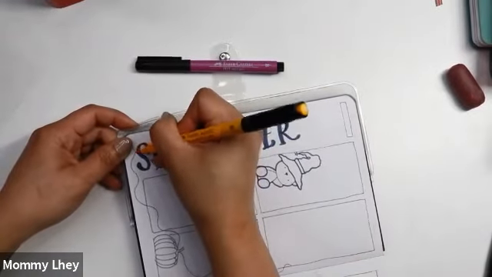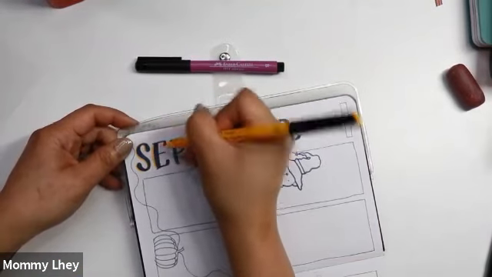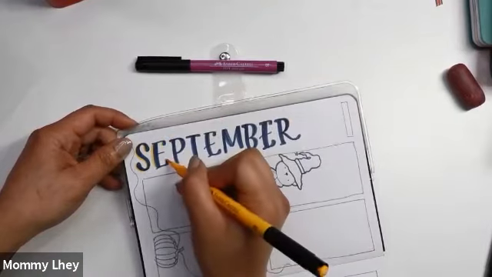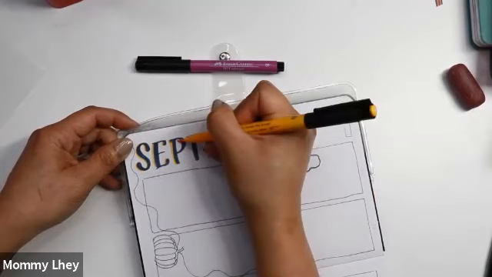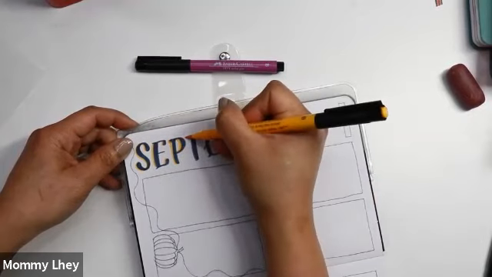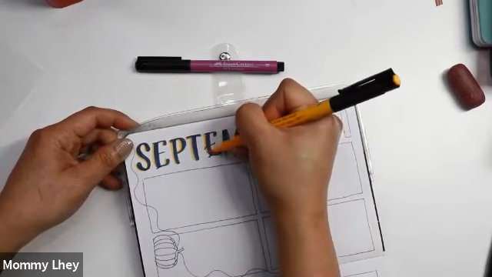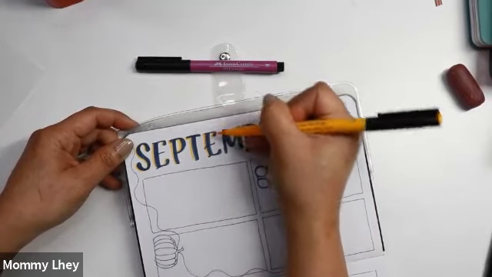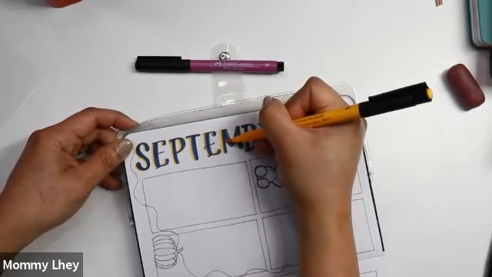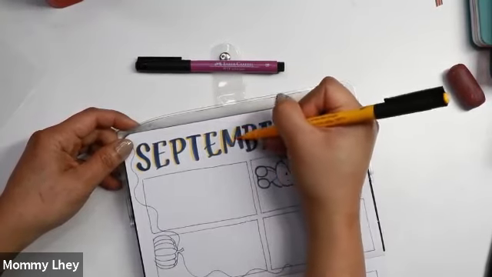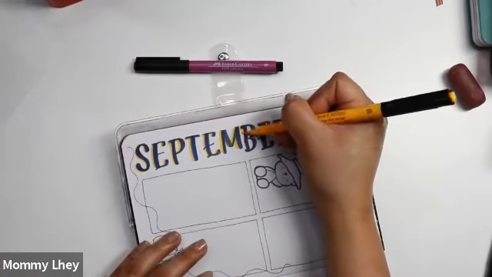I'm just quickly doing this because we don't have time, going over all the left side of the letters. Like that. And when I'm creating layouts, I try to stick with 3 or 4 colors. It really helps with minimizing your artwork so it's not too overwhelming.